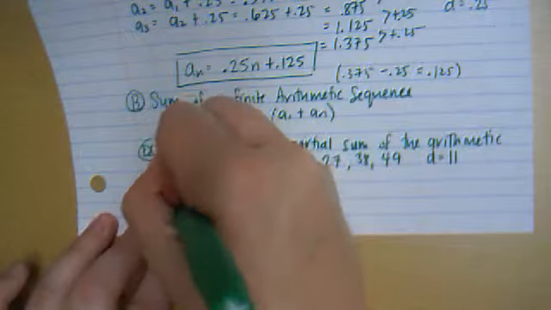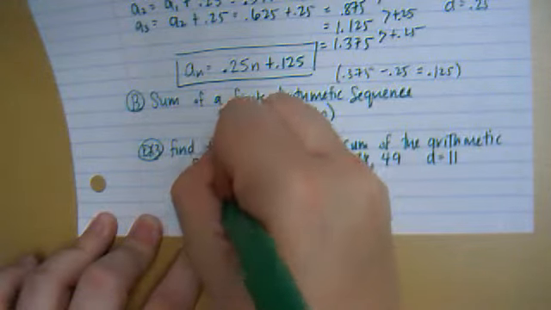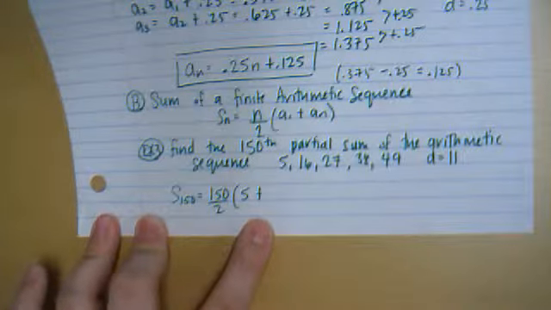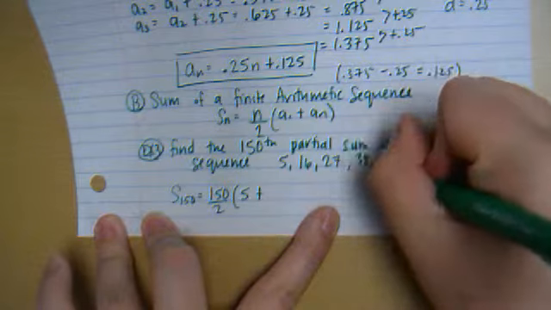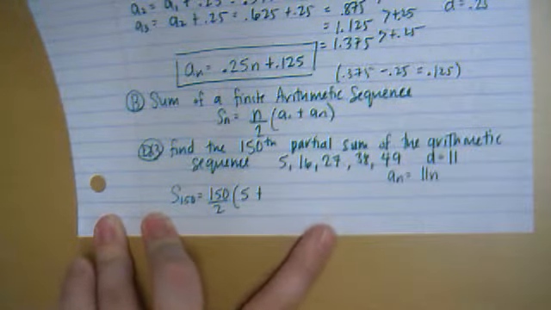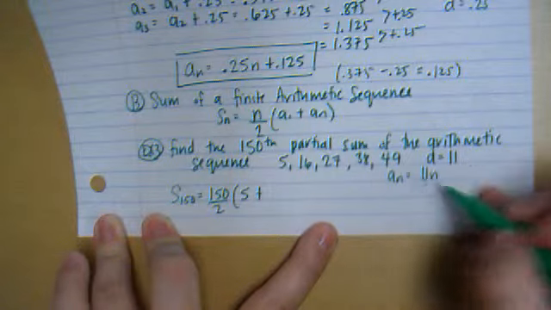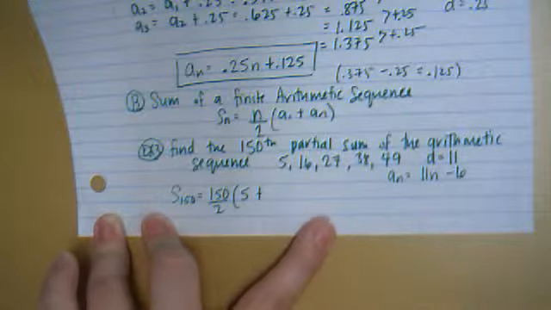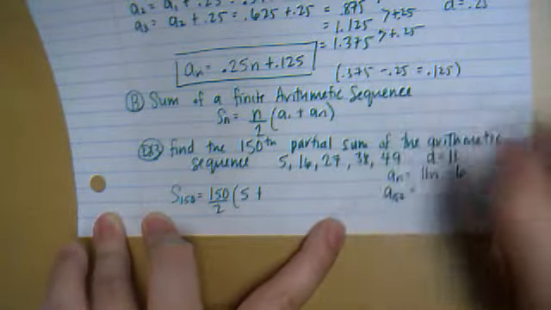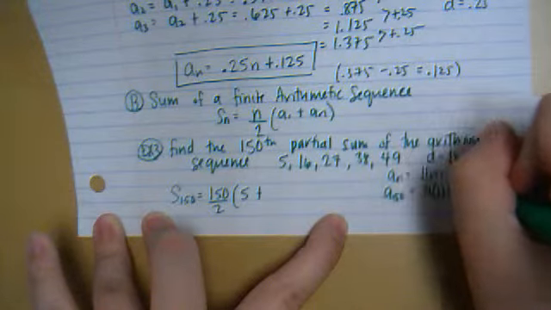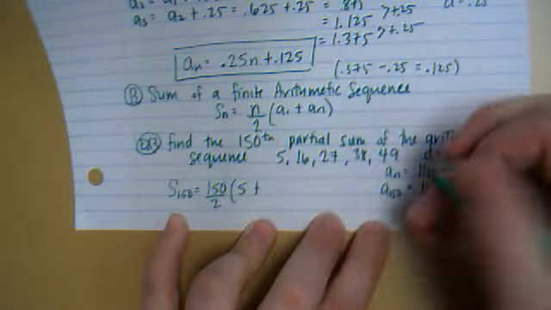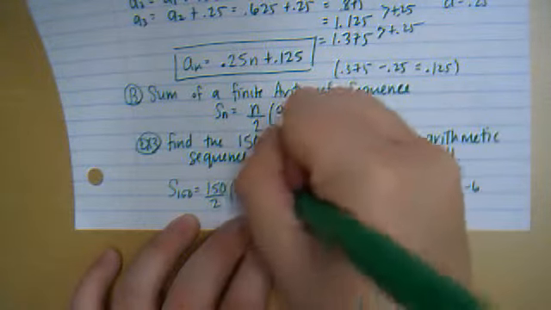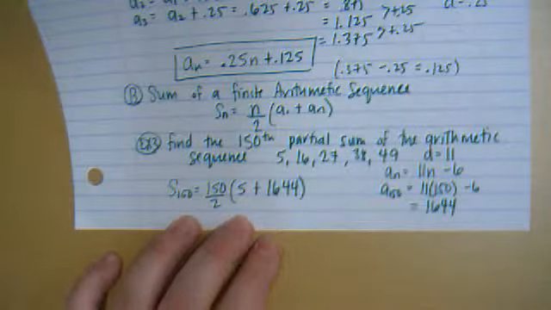Okay, so S of 150 equals 150 divided by 2 times, well, I know my first term is 5, but I don't know my 150th term. That's what I need to find the equation for. So a_n equals 11n. Okay, then what do I need to add or subtract to get 5? Well, if I plug 1 in, I have 11. So to get to 5, I need to subtract 6. Okay, so to figure out what the 150th term is, 11 times 150 minus 6. Okay, when I do that, this is 1,644. So that's what I need to plug in here.